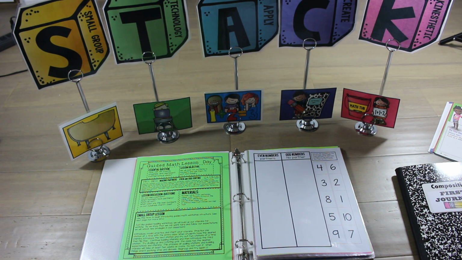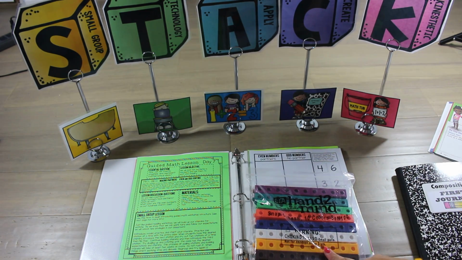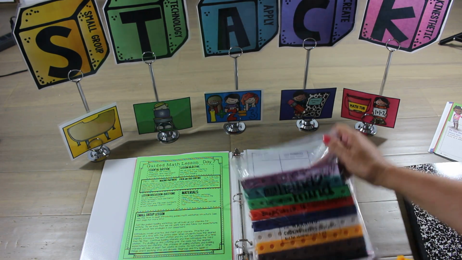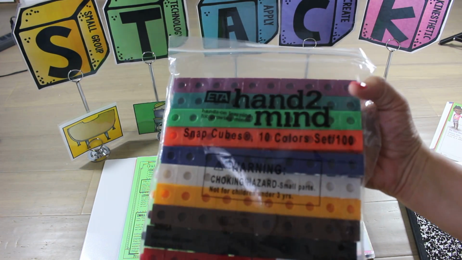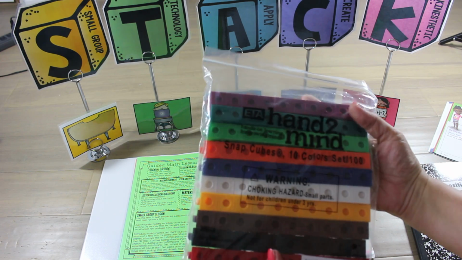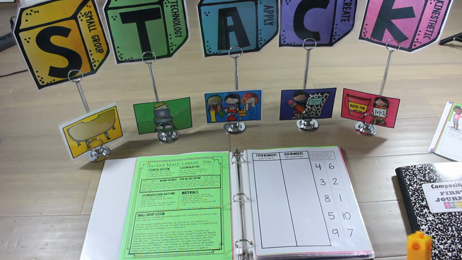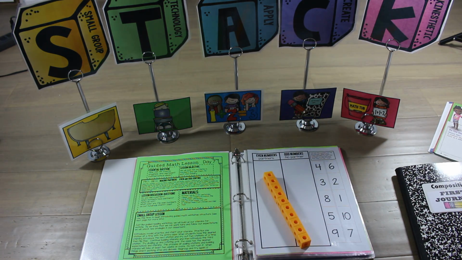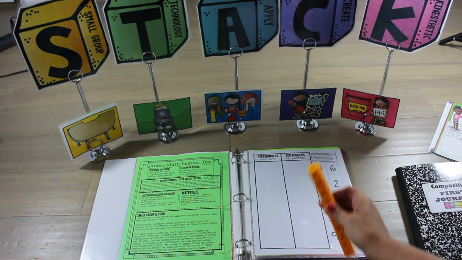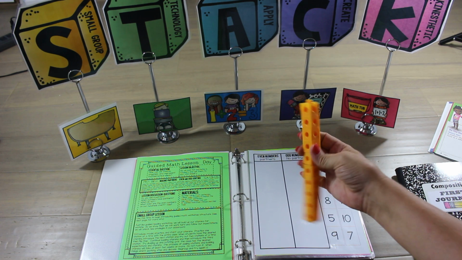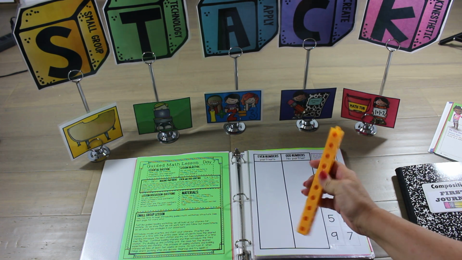Part of this lesson is we are going to each get a tower of 10 cubes, and these ones come from ETA Hand2mind, and your school can order them, or you can order them right online. So each student would get a tower of 10, and previous to this lesson we've been building a number line and using red and blue plates as even and odd markers.